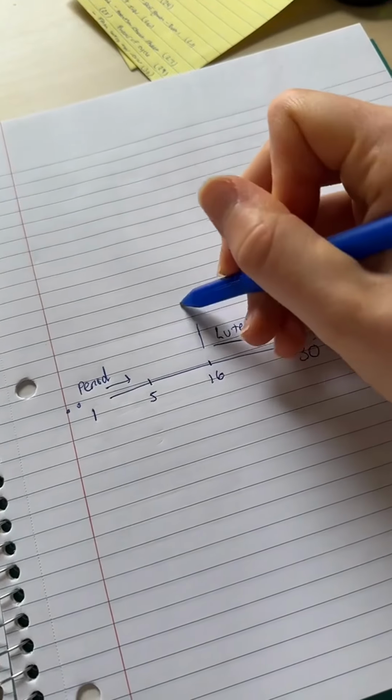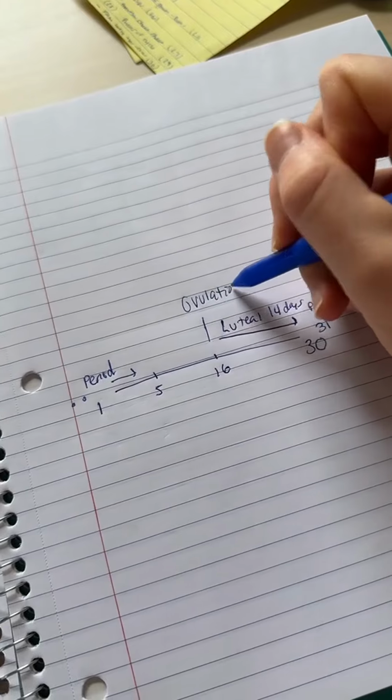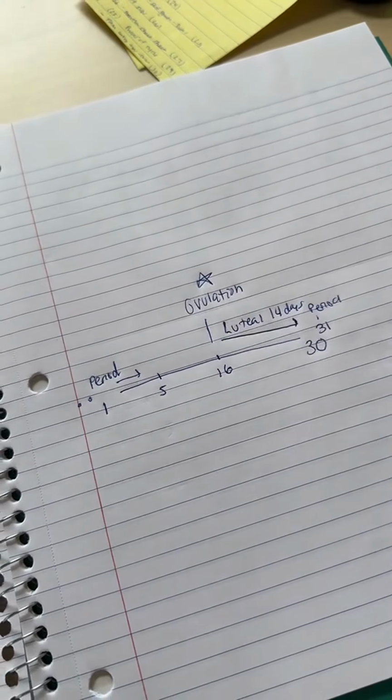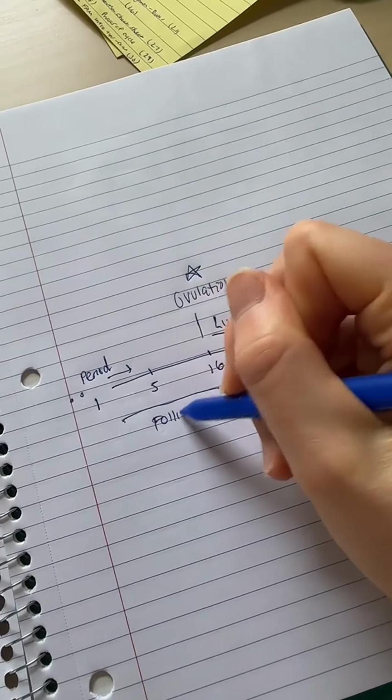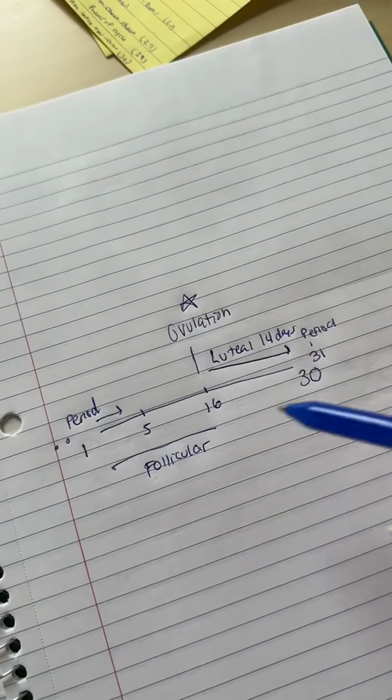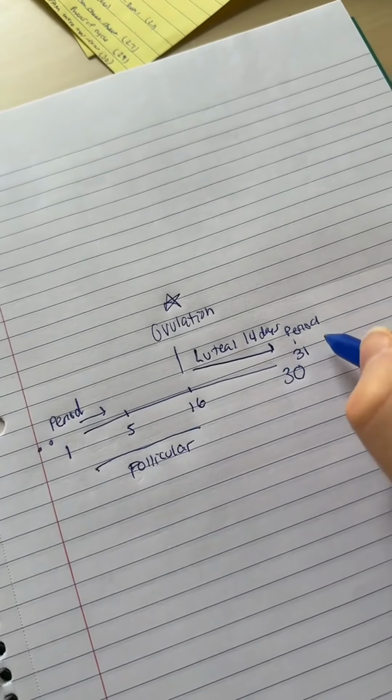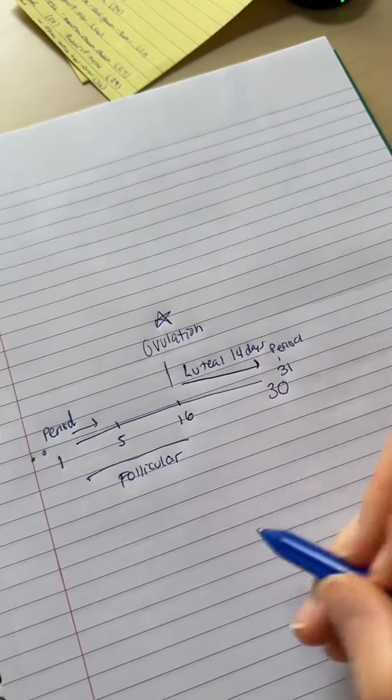Now this would be ovulation, the cycle's main event. And then from day 1 up until here, we had our follicular phase. And then once we get to the end, we have our period. We're gonna do the whole cycle all over again.